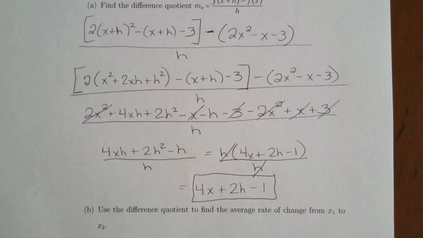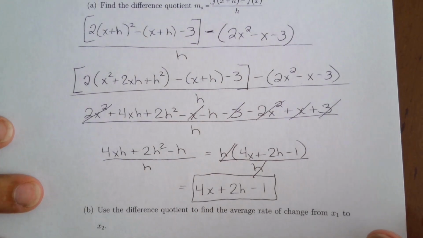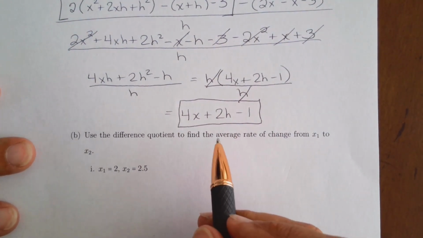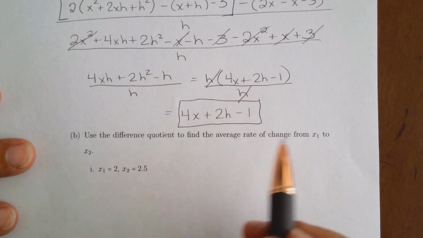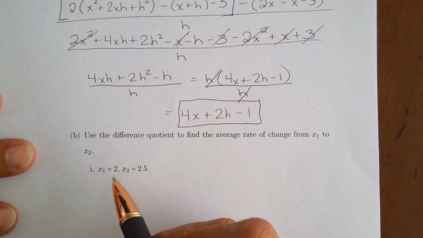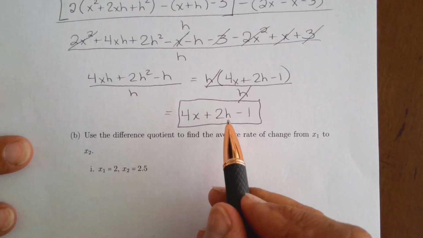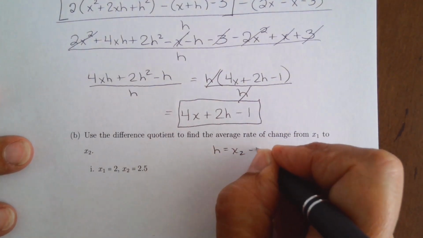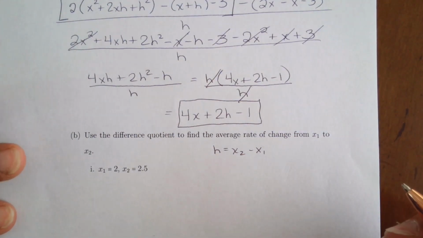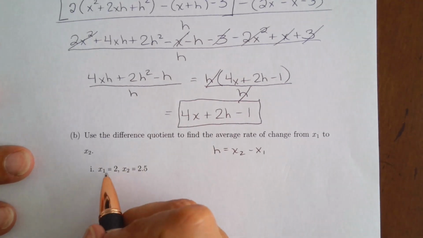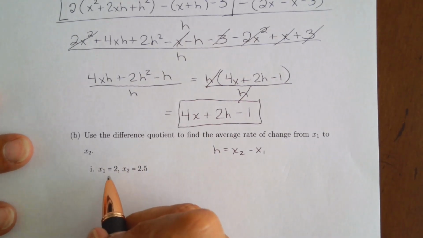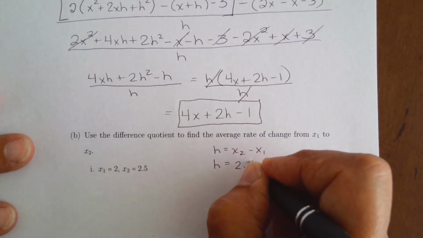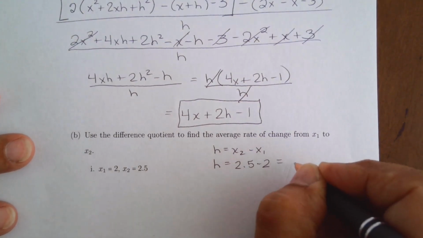All right, now let's go to part B. Part B says use the difference quotient, this, to find the average rate of change from x1 to x2. All right, so remember, h is x2 minus x1. Okay, x is where we're starting from, 2. So in this problem, h would be 2.5 minus 2, which is 0.5.